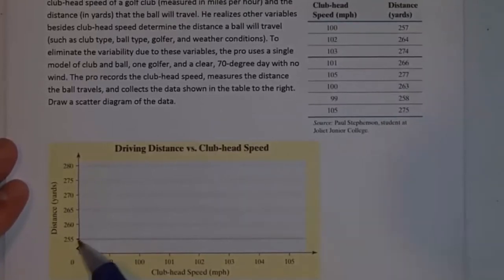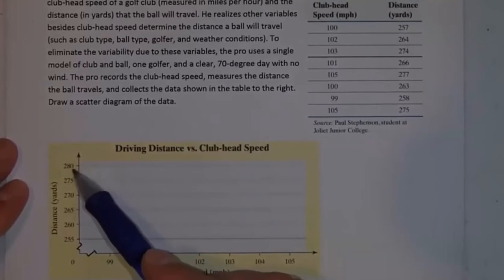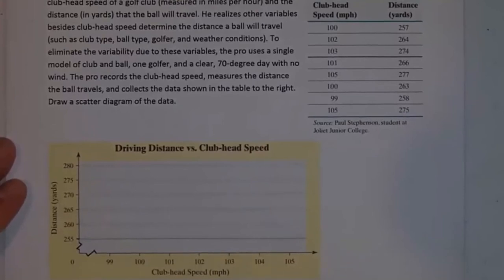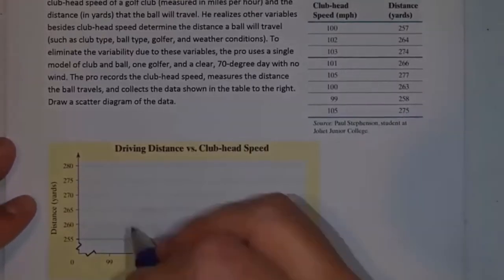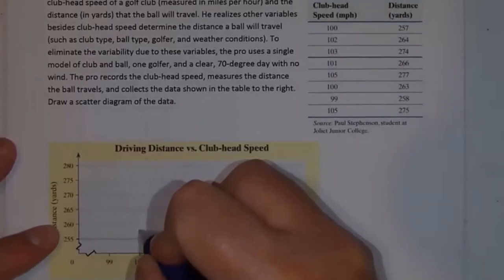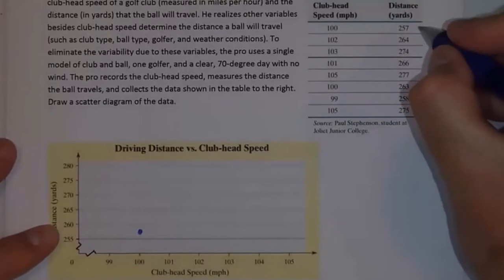So I needed to go from the 257 or something convenient just below that to the 277 or something convenient just above that. So that's why I've got my scales here. And now I'm just going to plot these points. So 100, 257 would be maybe around right there. So I plot that point. So I've got that point plotted.